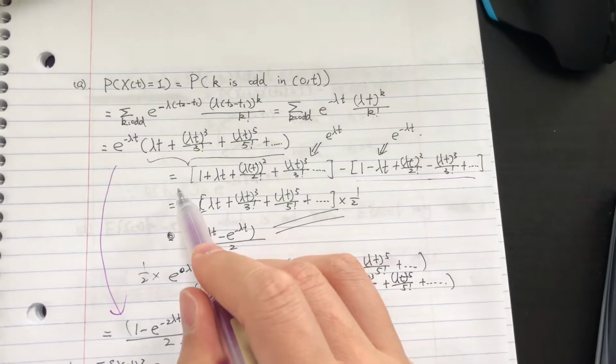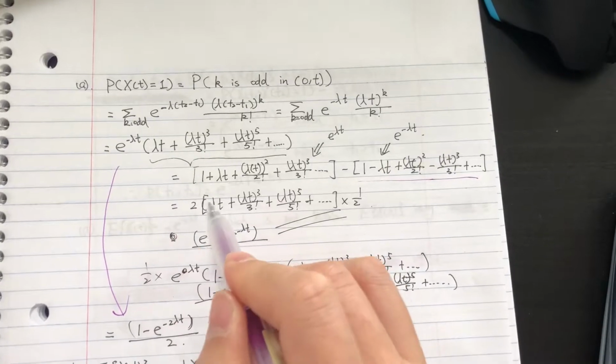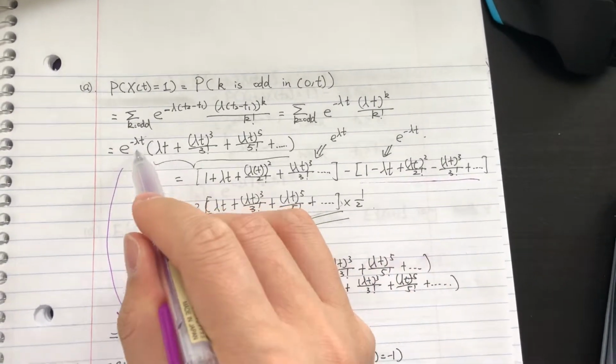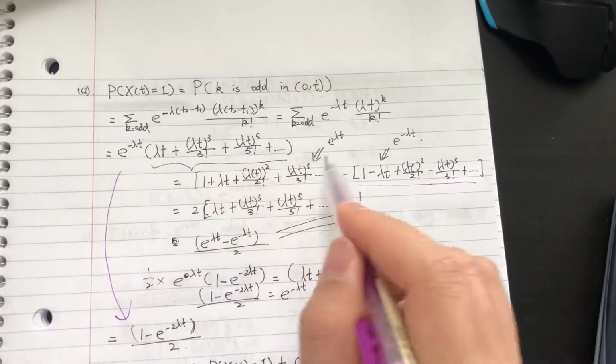So we get two of these terms in the bracket.